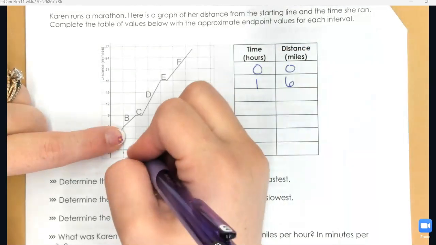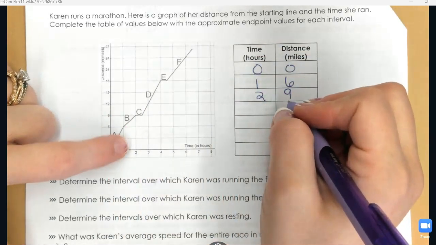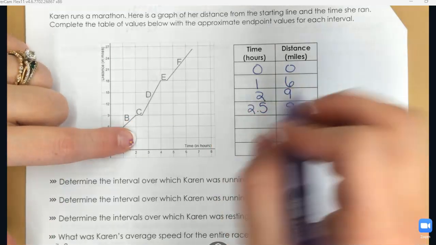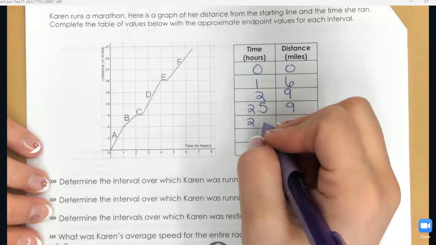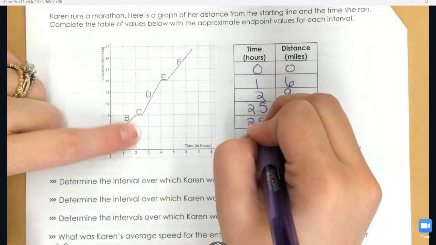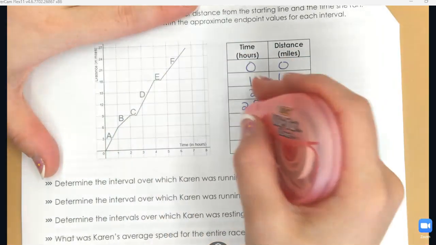That's where B starts, and then B ends at 2, 9. That is where C starts, and then C ends at, we'll call that 2.5, 9.